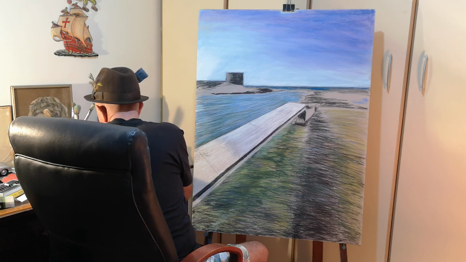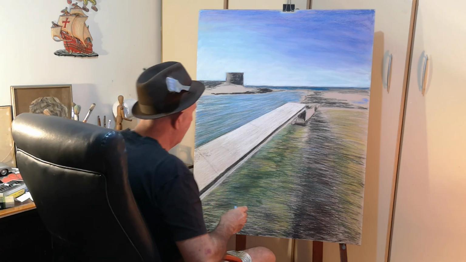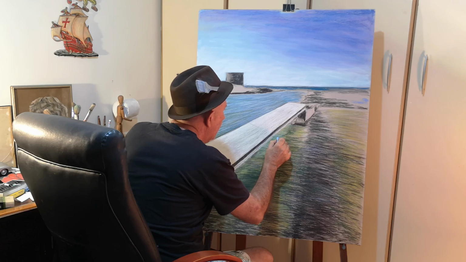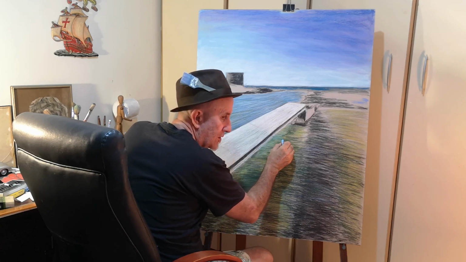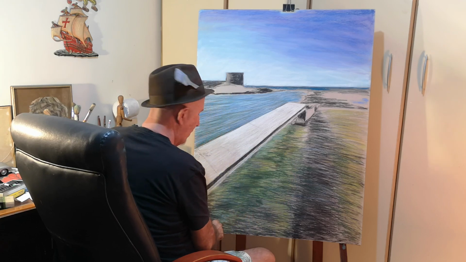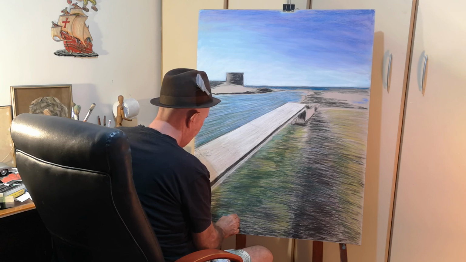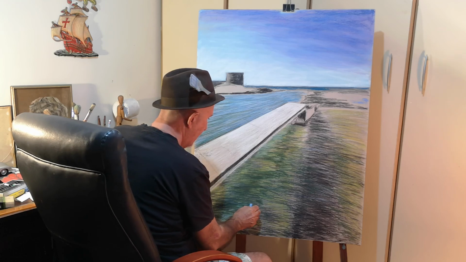Right, now I'm going to start working with a little bit of my pale blue. I'm going to use definitely more line work here this time, which I shall then blend a bit later on.